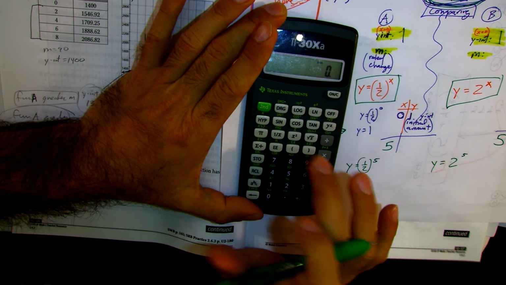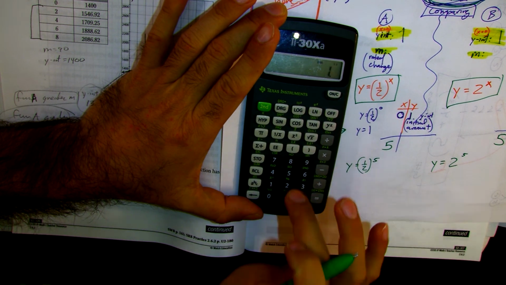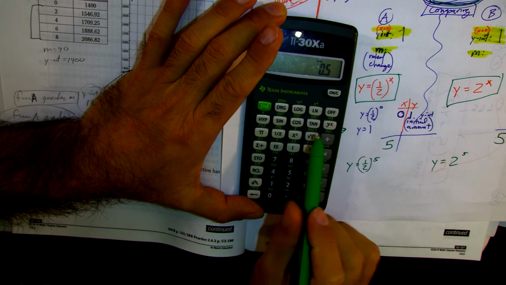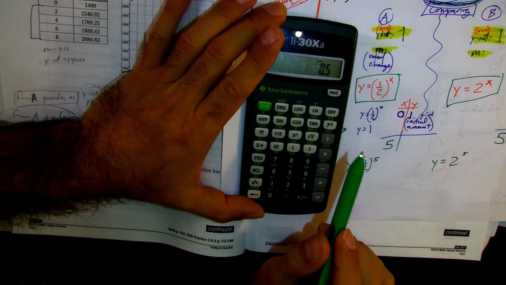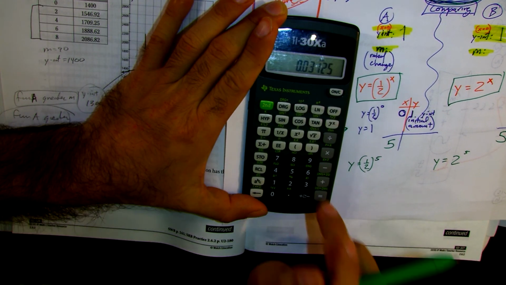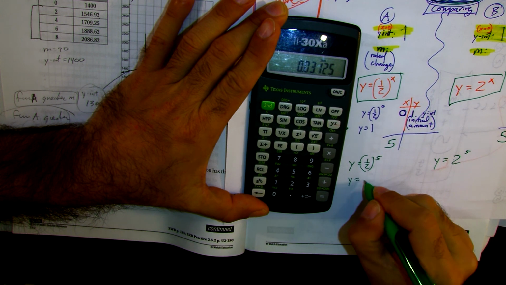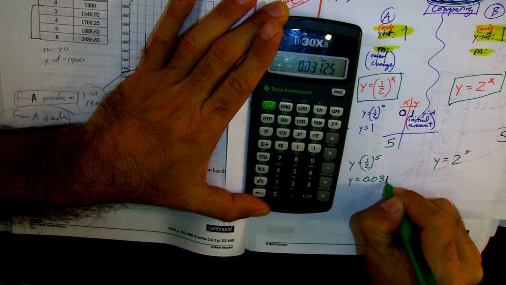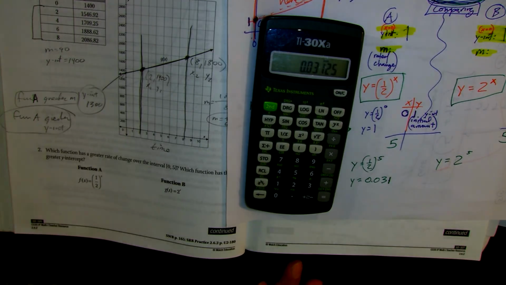So let's see. We got to go 1/2, 1 divided by 2. Then we're going to raise it to the 5th power with that button right there. And what do we get? Y is 0.031. That's fine.